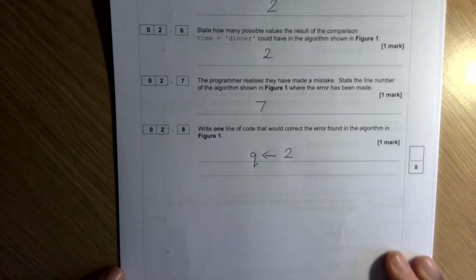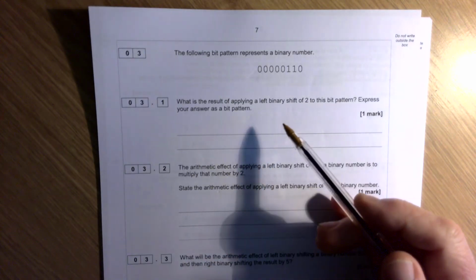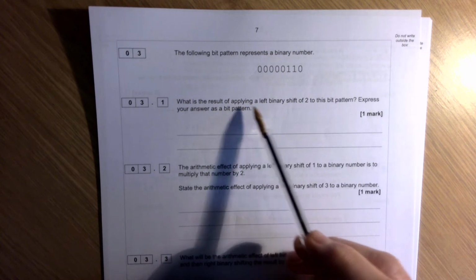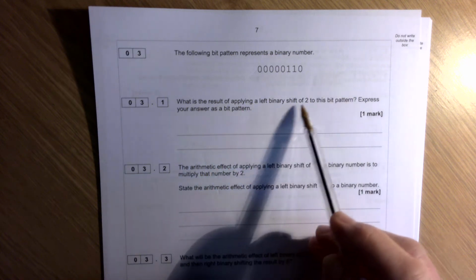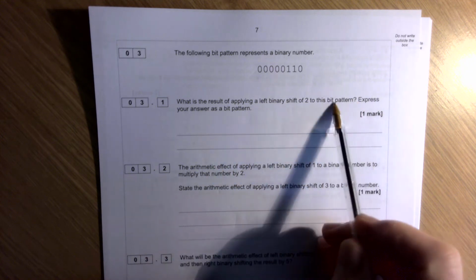Let's move along. And on to, yep, done that. Okay, on to question 3. Right, bit of binary arithmetic. Excellent. So the following bit pattern represents a binary number. What is the result of applying a left binary shift of 2 to this bit pattern? Express your answer as a bit pattern.